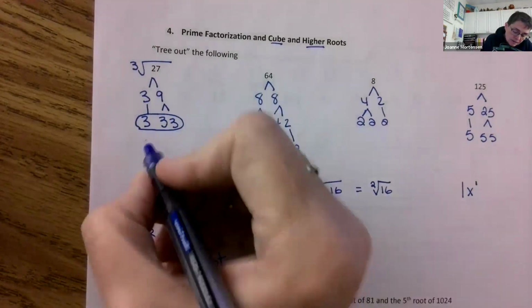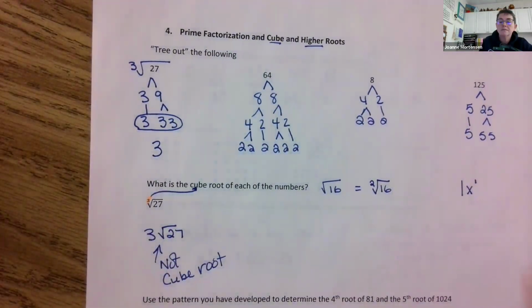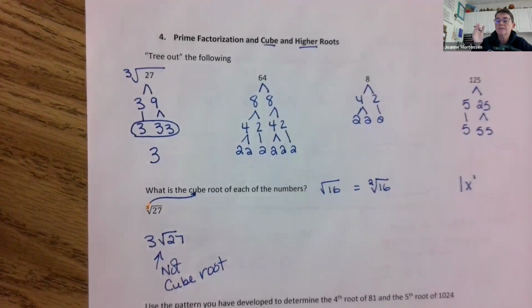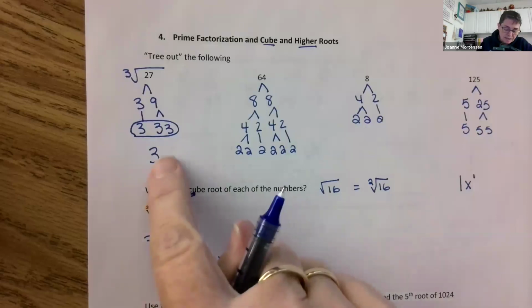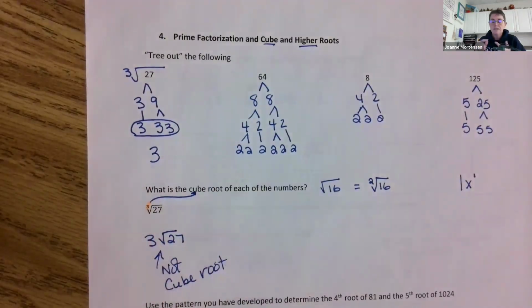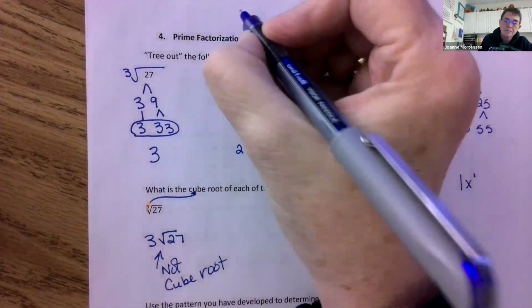So the cube root of 27 is 3. Done. Just like when we did the square root, it was 1 from every pair, here it is 1 from every triplet. So what this means is I write 3 up there.